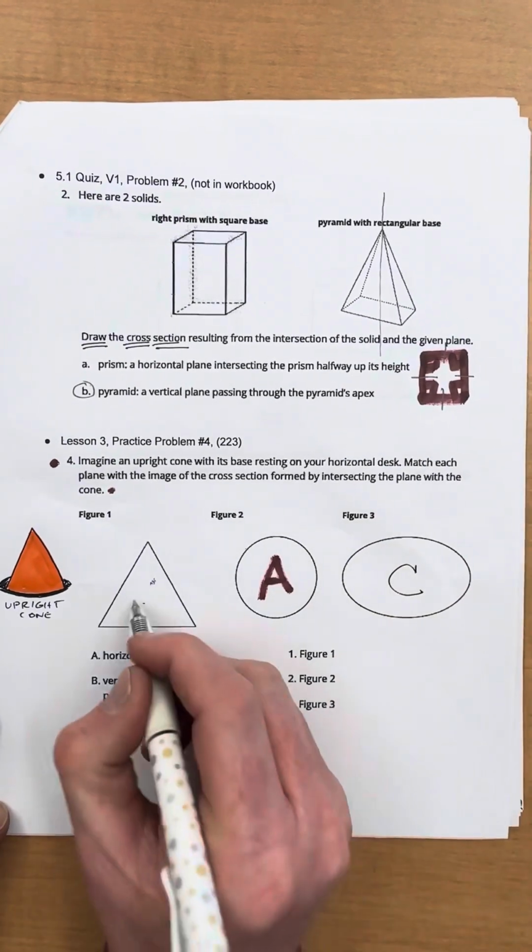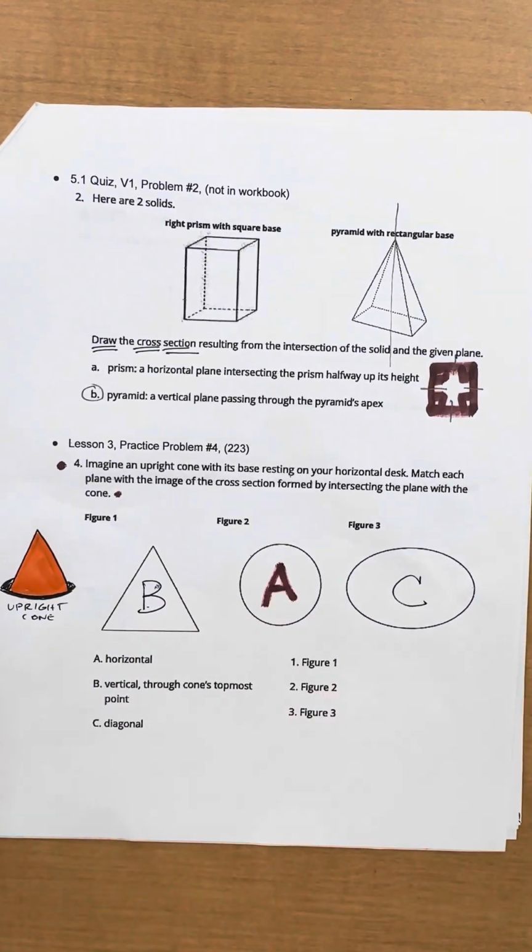Yep. And then last but not least, just connect the dots. Figure 1 is B. Horizontal is figure 2. This is like some of the most maddening part, doing the matching. Like you figured out the answers, now you gotta match them.